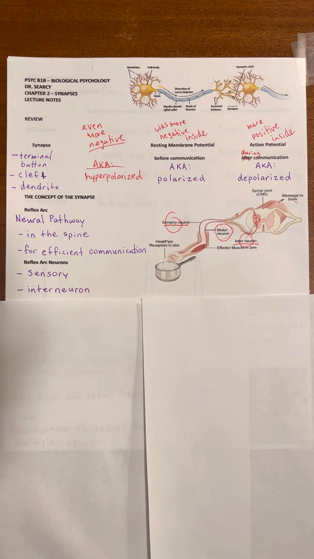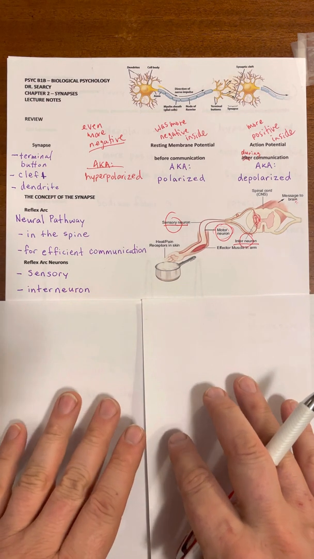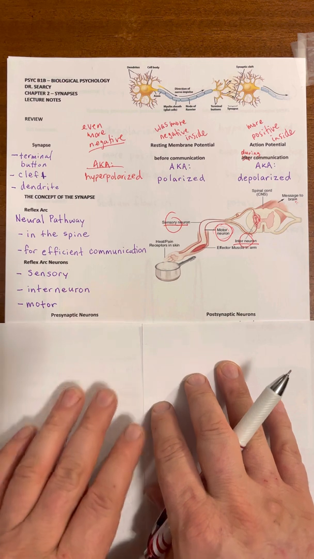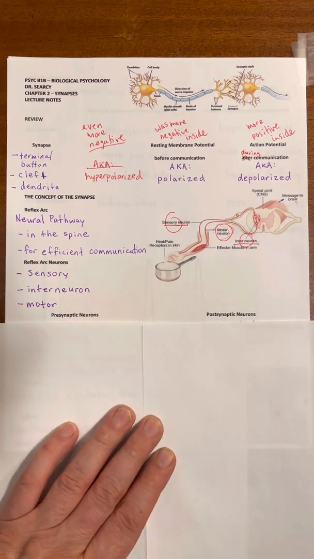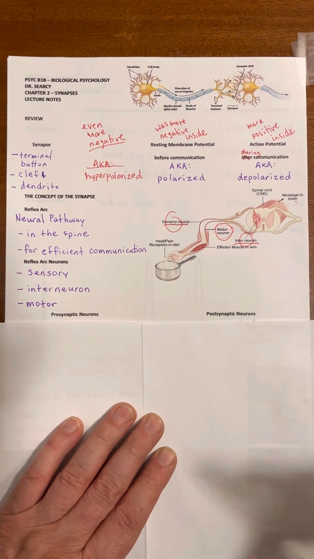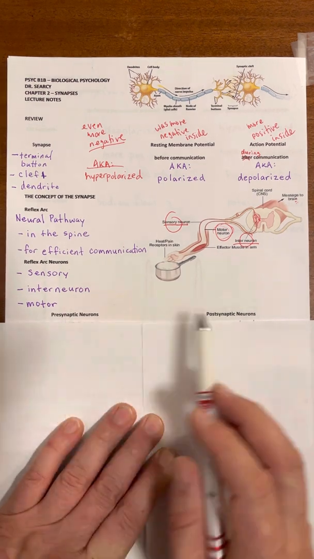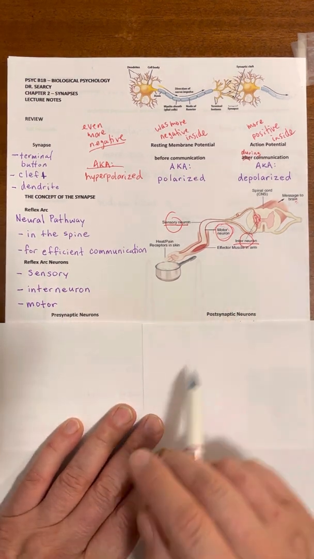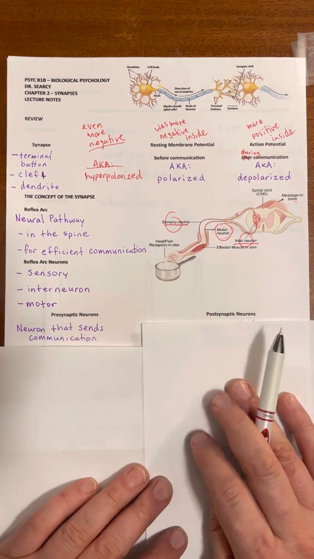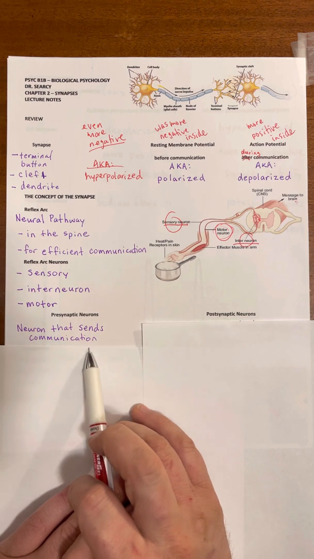Now, I want to go back to introducing a couple of other terms, right? As we're talking about these neurons communicating with each other, let's also note that we're basically talking about two types of neurons, or at least two types of communicators. There's the presynaptic neurons and the postsynaptic neurons. The presynaptic are the neurons that send the communication.